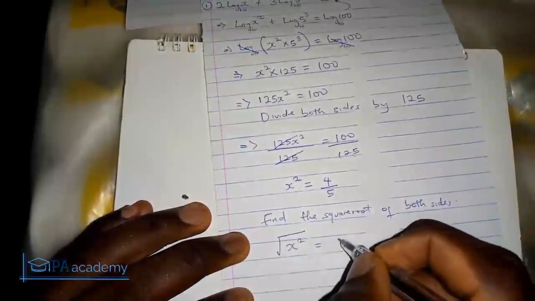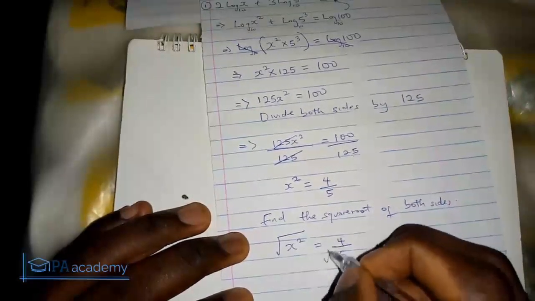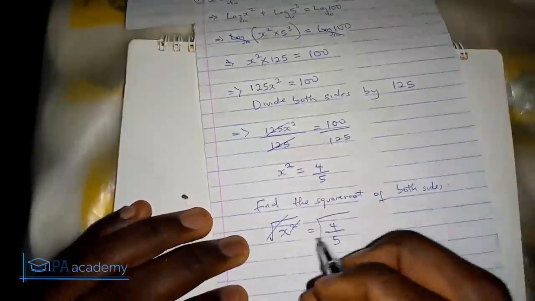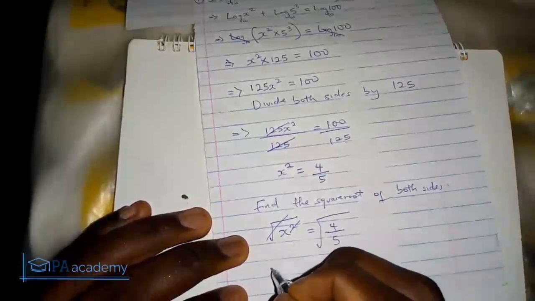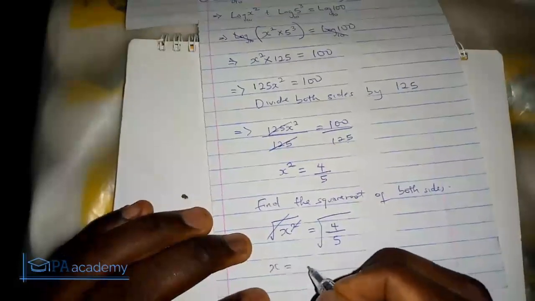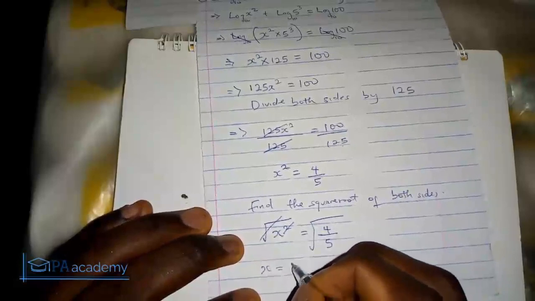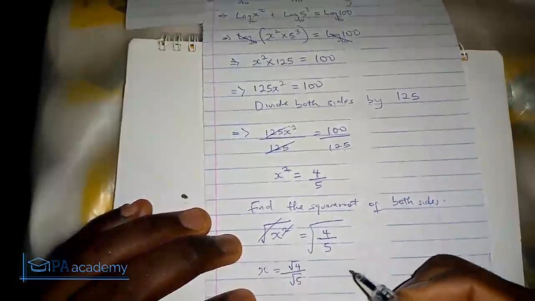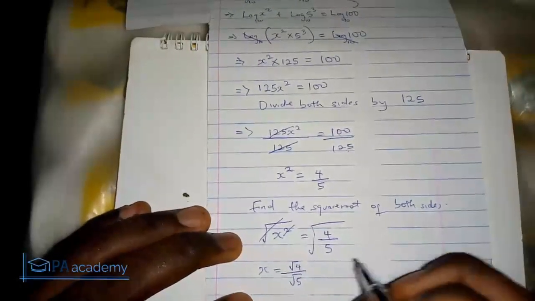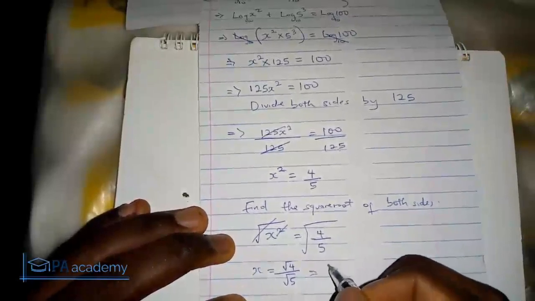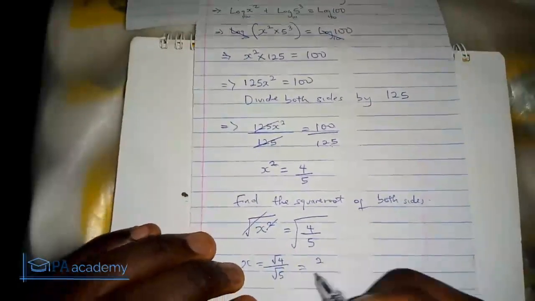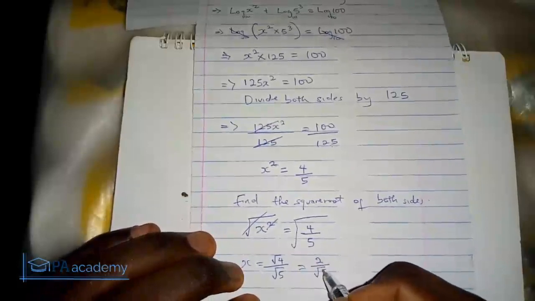x squared is equals to 4 over 5, and we take square roots. This square root will cancel this square. So what we'll be left with is x is equals to, we can also write this as root 4 over root 5. If you remember when we looked at indices, that will give us the square root of 4 is 2, and root 5, we can't start having an irrational number as a whole, so we'll leave it as over root 5.